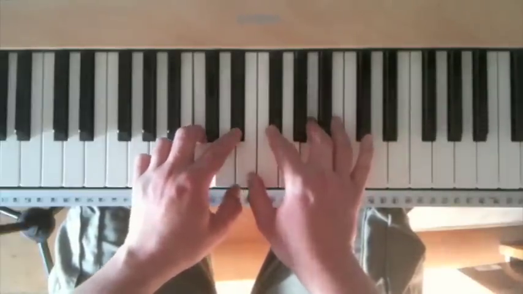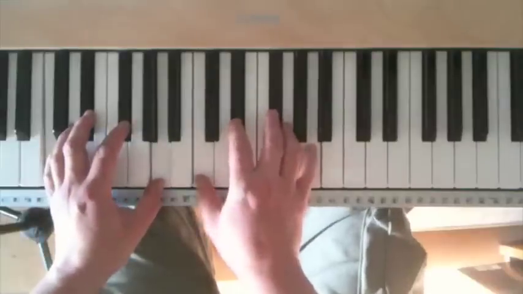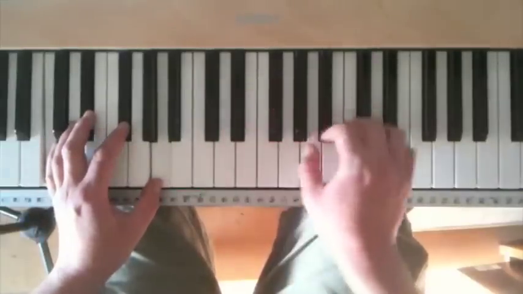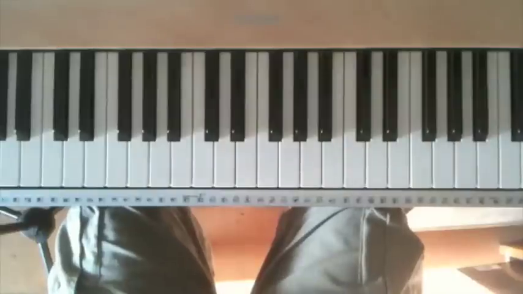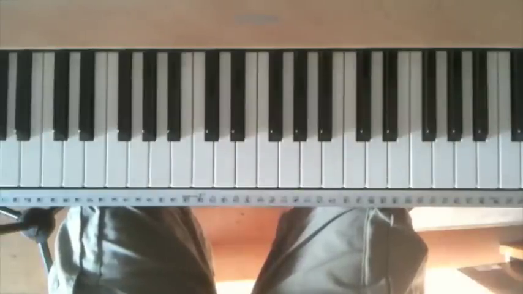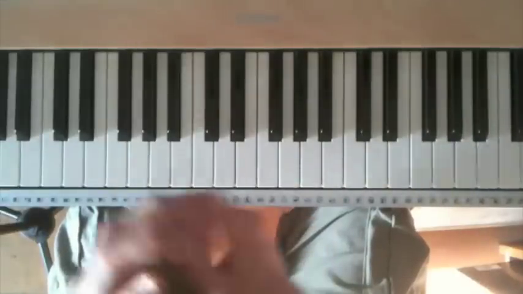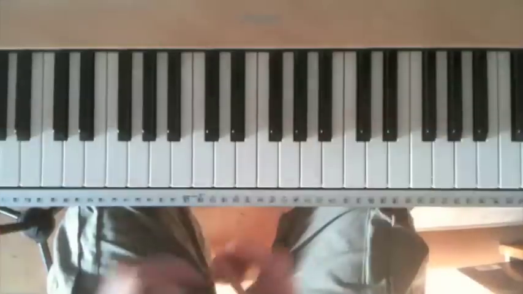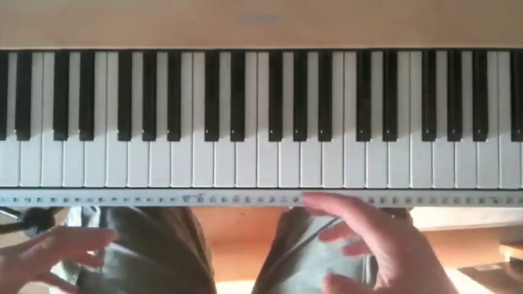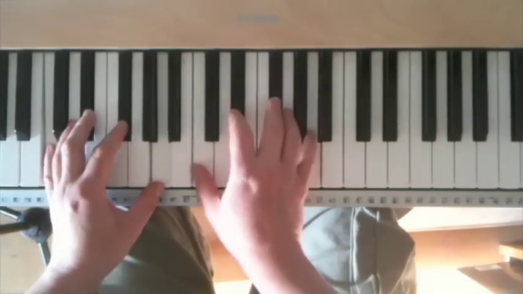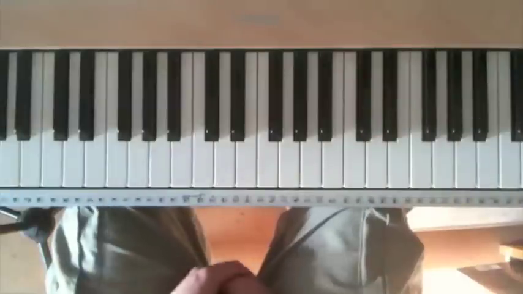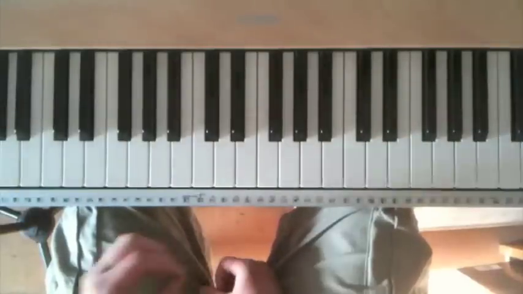As you can hear, it's a very different sound, quite eerie and spooky. A lot of diminished chords were used in film scores in the early days of Hollywood, but until quite recently, to indicate a sense of horror or trepidation or fear. It's a bit of a cliche now, but you still sometimes hear them.